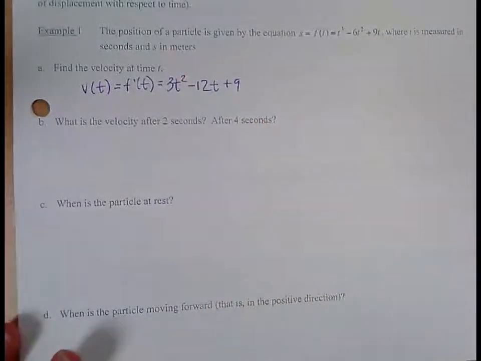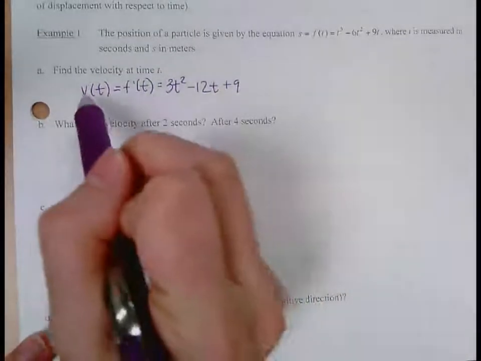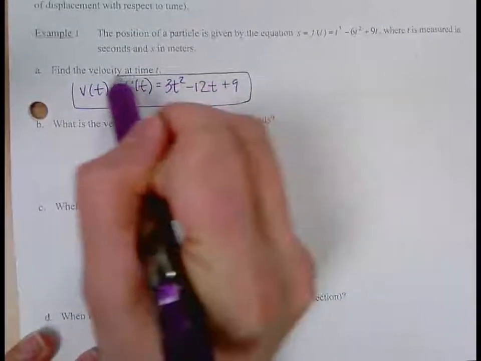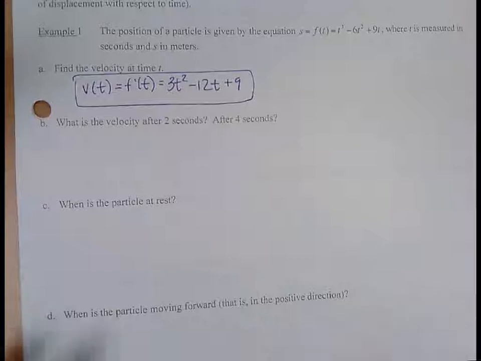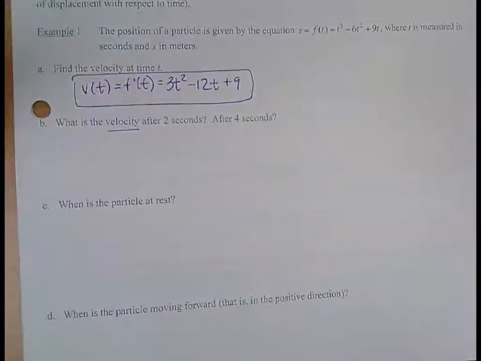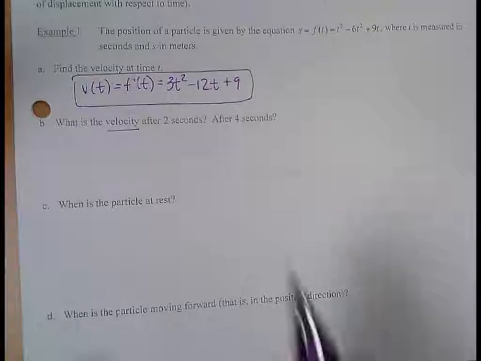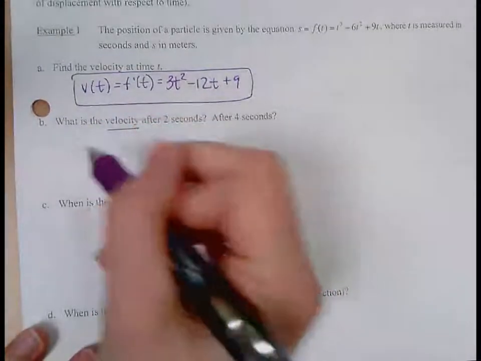Okay, so that represents the velocity at any time, the velocity function. So then part B is now using the velocity. What is the velocity after 2 seconds, after 4 seconds? And again, what is the velocity? They're asking for instantaneous, not average. So we can just substitute those values in.